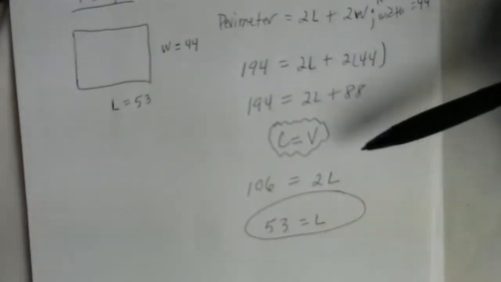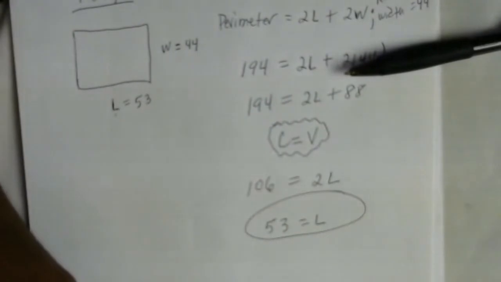All right, any questions about this problem? Okay, you will see something similar.